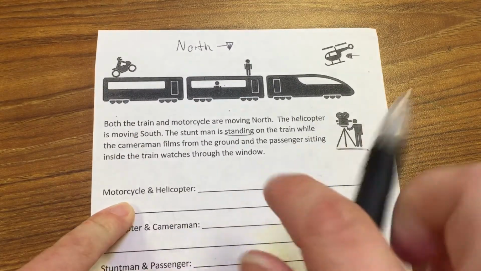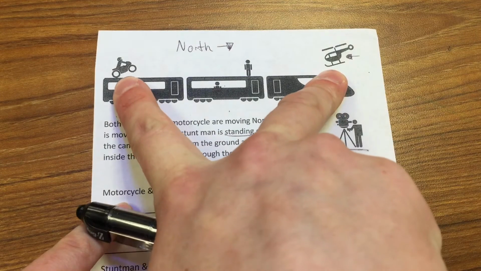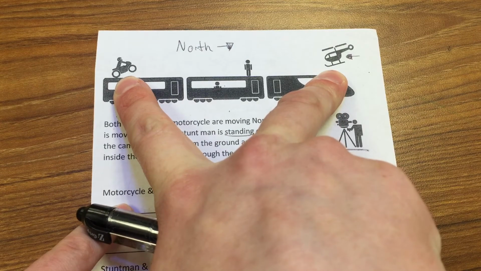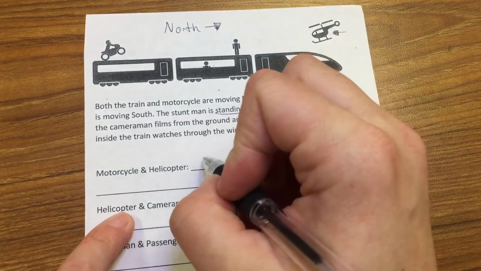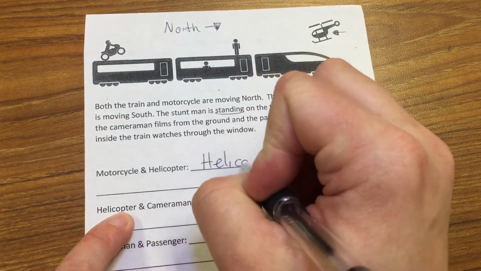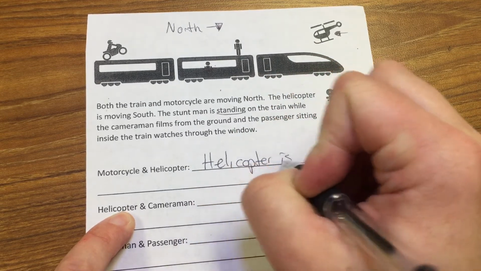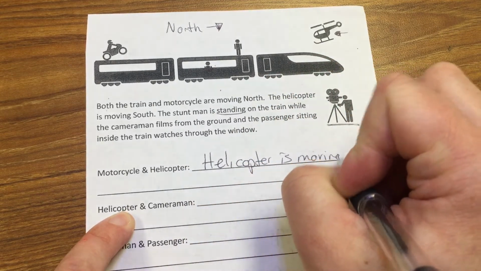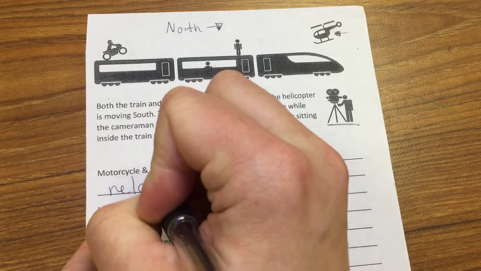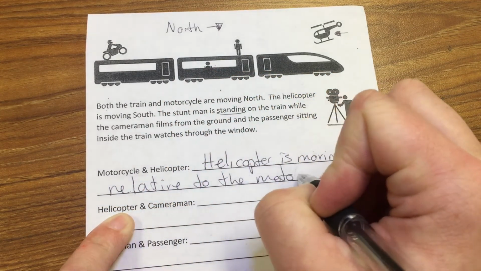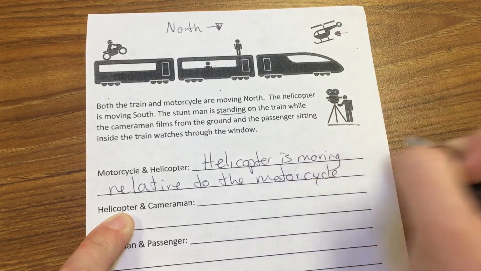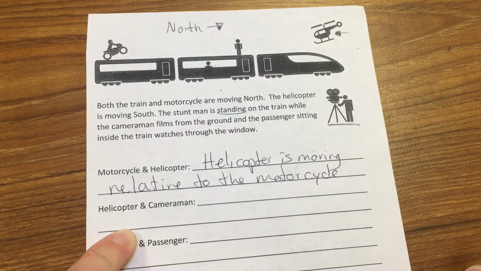So here we go. Helicopter and motorcycle. Are they moving relative to each other? Absolutely. And they're moving very quickly towards each other. Okay? So helicopter is moving relative to the motorcycle. Or you can say it the other way around. The motorcycle's moving relative to the helicopter.